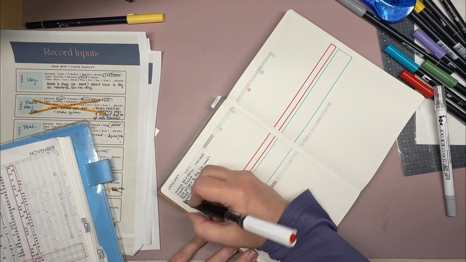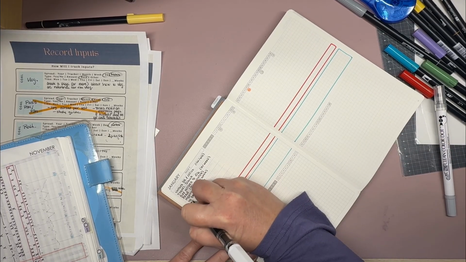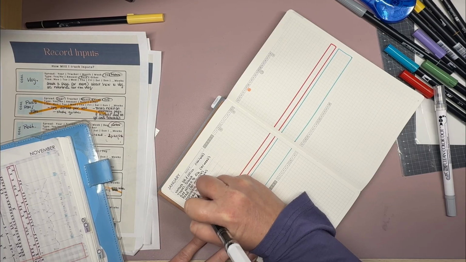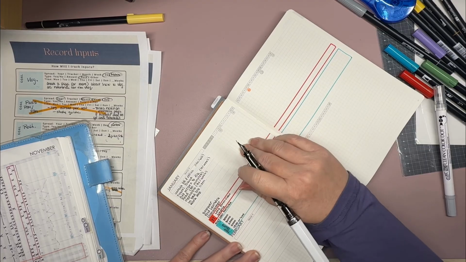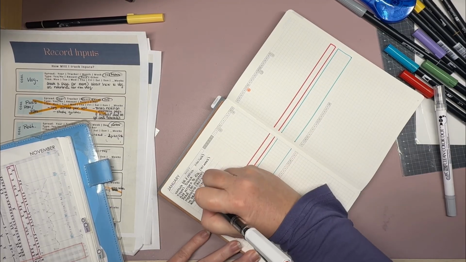I know I do want to put in my work hours. So I'm going to put work hours in here. And that is going to be at my current job.